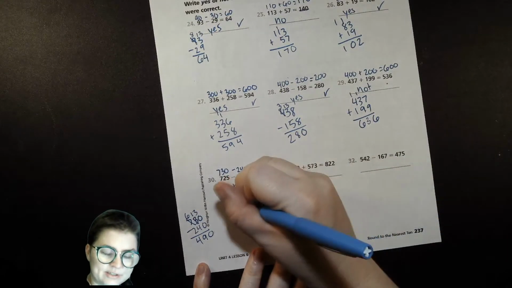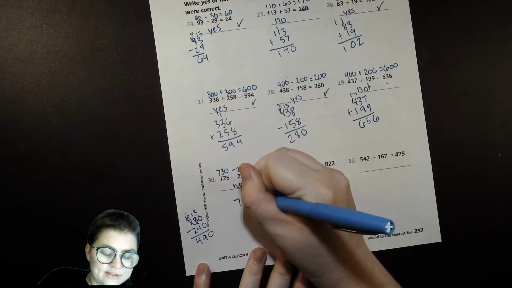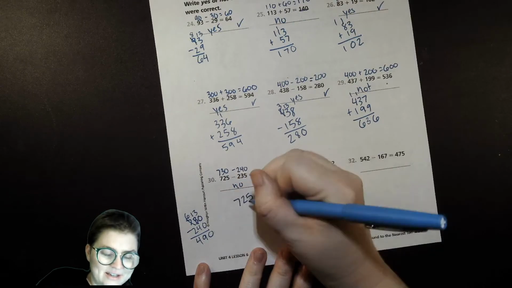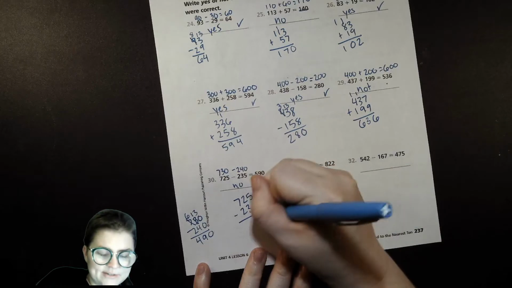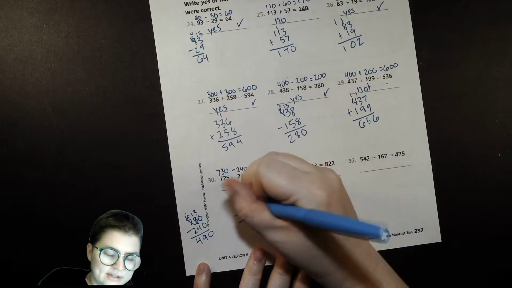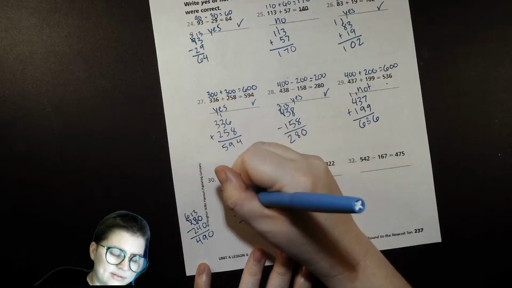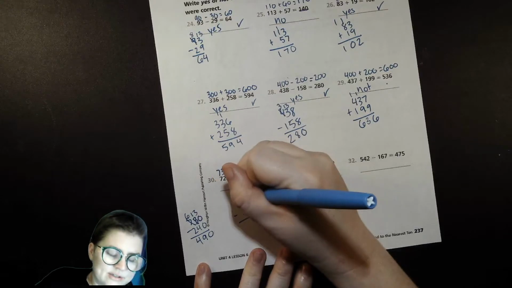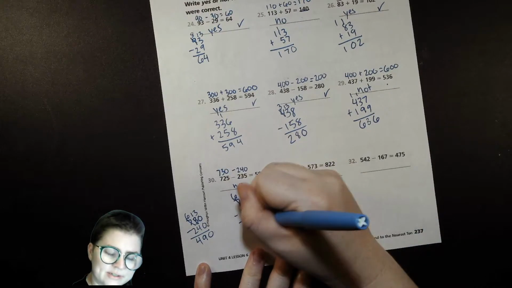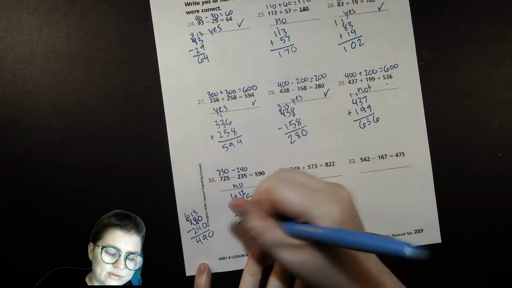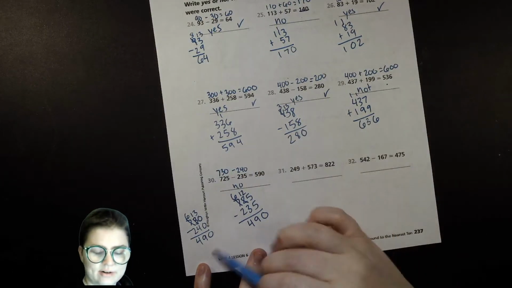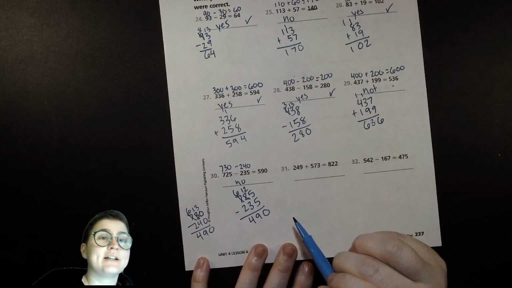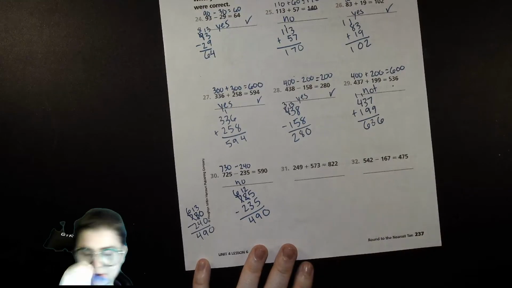Let's do the real deal now. 725 minus 235. 5 minus 5 is 0. 2 minus 3, not going to work, so we're going to ungroup that. 6 hundreds and 12 tens. 12 minus 3 is 9. 6 minus 2 is 4. So we were right. Our estimation was exactly right, and they're off by a whole 100.